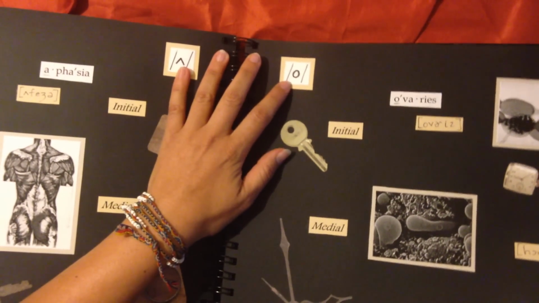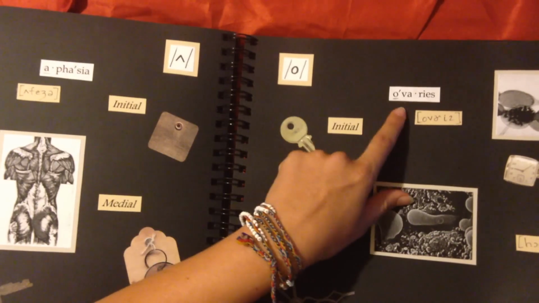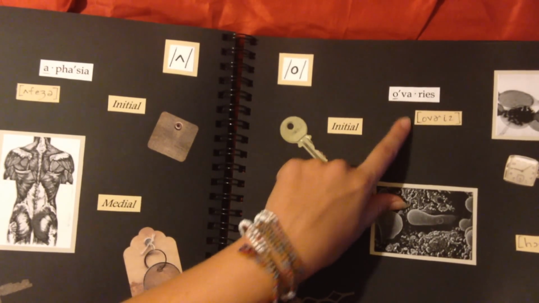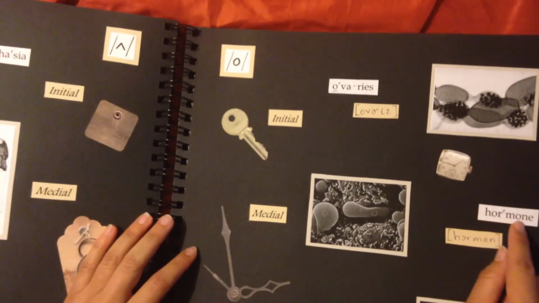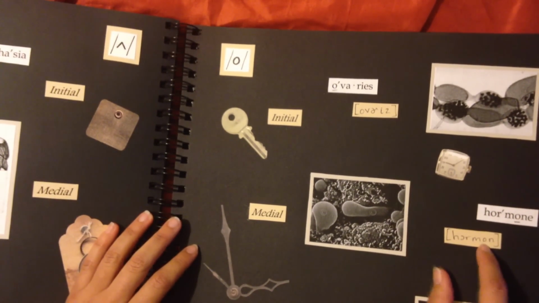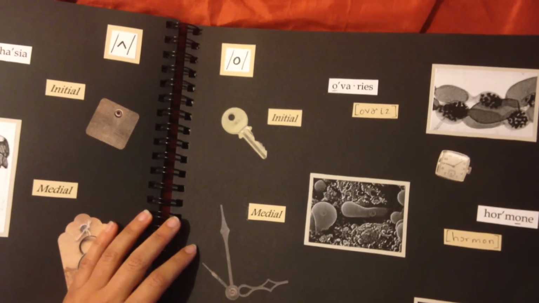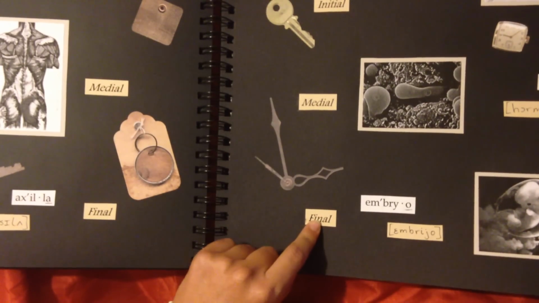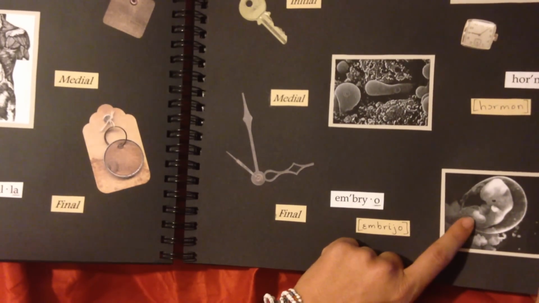The next one is O, as in ovaries at the beginning here. Ovaries. Hormone. So O is in the middle of that word, the medial position. And then the last one I have is embryo. Oh, there it is in the final position. And there's a little baby embryo.